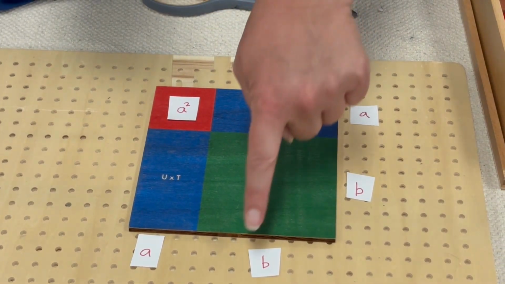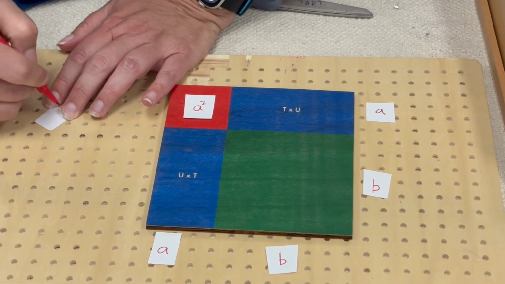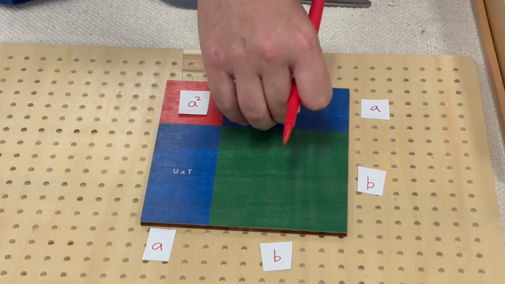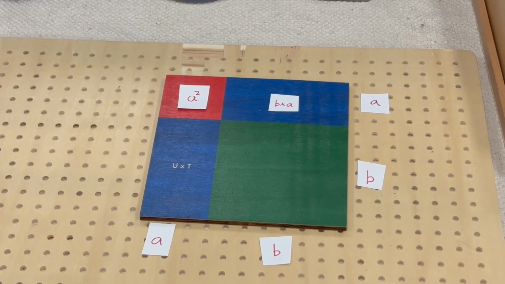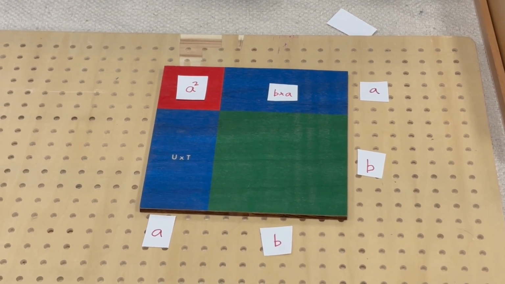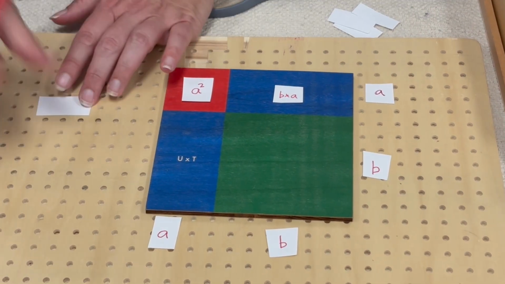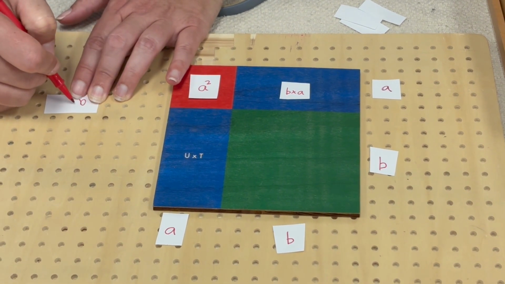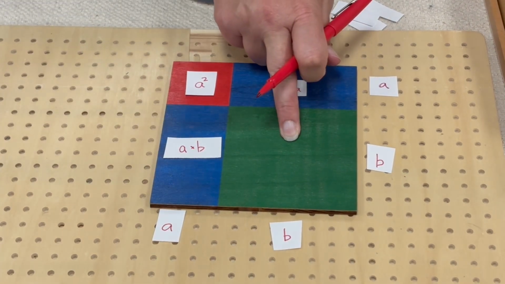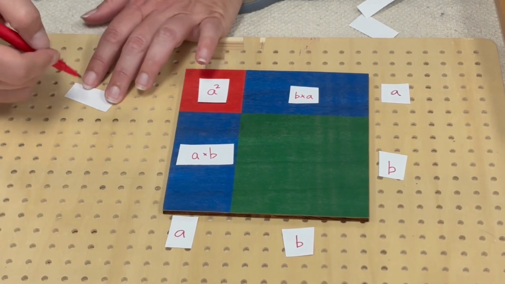Here, we're multiplying B times A. So that rectangle is just B times A. All right, next, let me make some more little strips. Down here, we have A times B. And this square is B times B, or B squared.